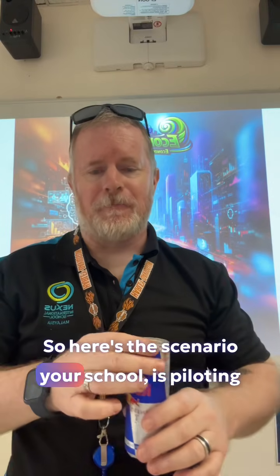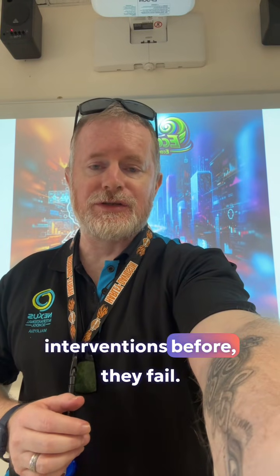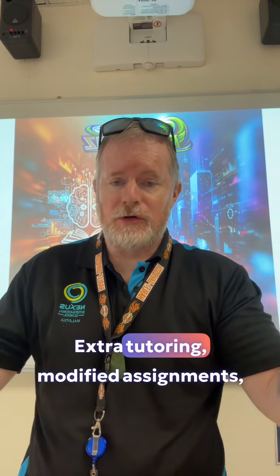So here's the scenario. Your school is piloting an AI-based academic advisor. It analyzes your students' grades, the attendance patterns, socioeconomic data, engagement metrics, maybe behavioral indicators. And it predicts with 83% accuracy which students are going to struggle in economics. It then might recommend interventions before they fail. Extra tutoring, modified assignments, teacher check-ins. That sounds good, right? Early intervention, personalised support, and data-driven education.